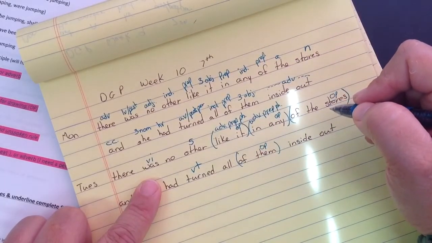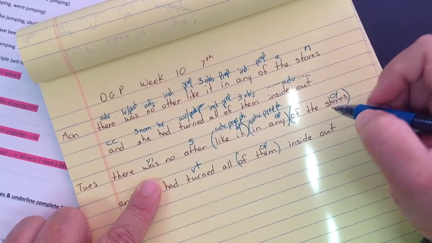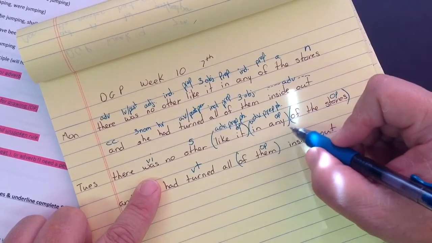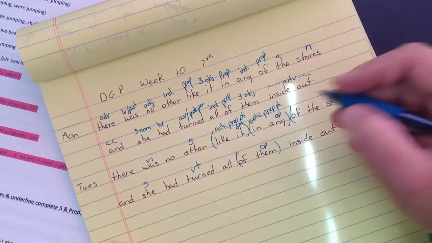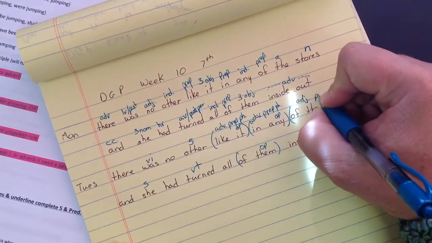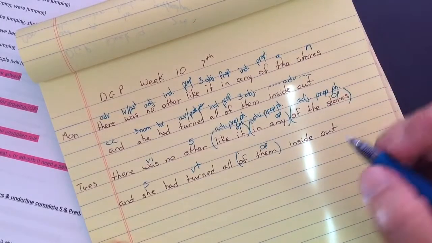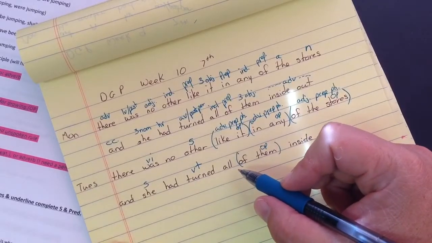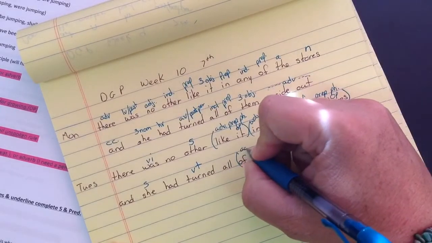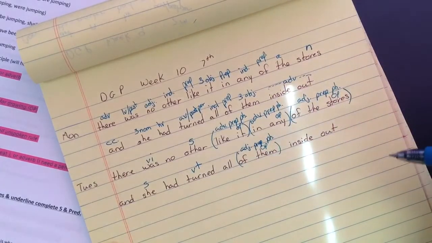Of the stores, what does that describe? Which innies are we talking about? Of the stores, right? So it's describing this any. That's an adjective prep phrase. This is a very difficult sentence, so if you're struggling with it, don't feel bad. Just keep working. Okay? She had turned all of them. Doesn't that describe of them describes all? So since it's describing a noun or a pronoun, it's got to be an adjective prep phrase. And we're done with that part.